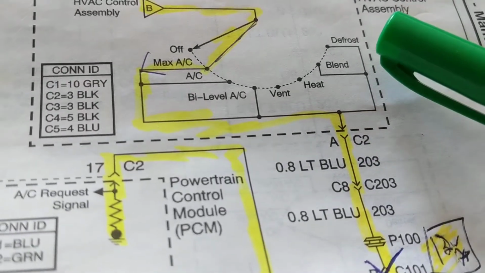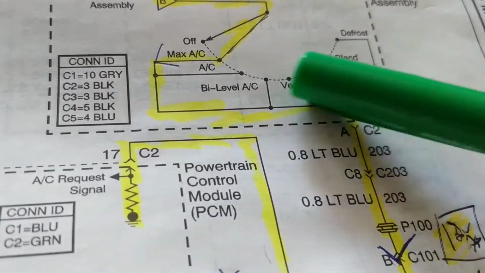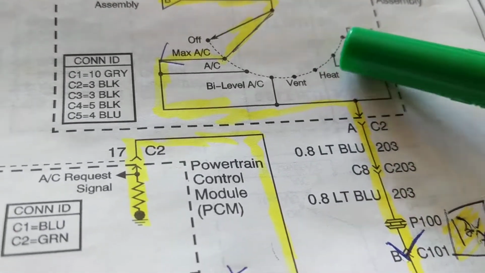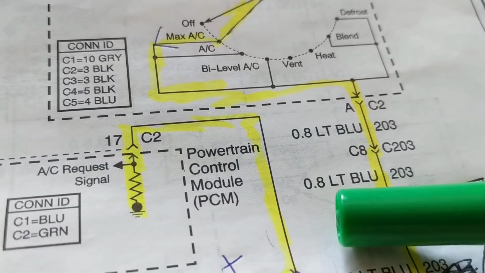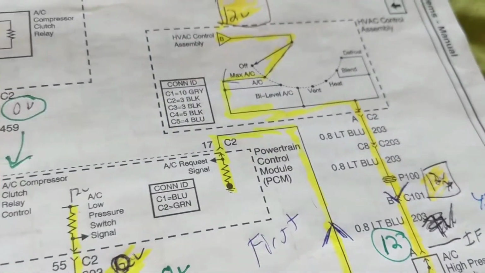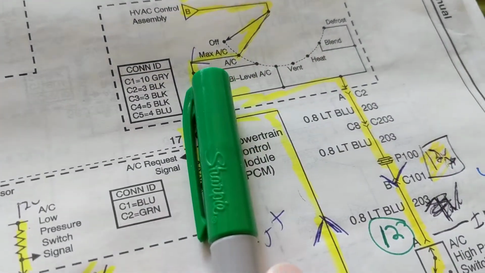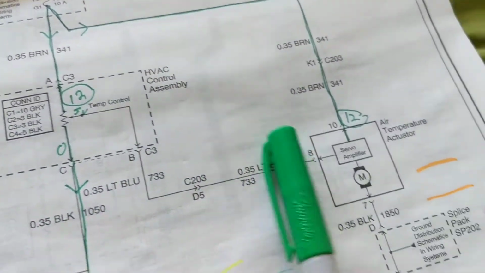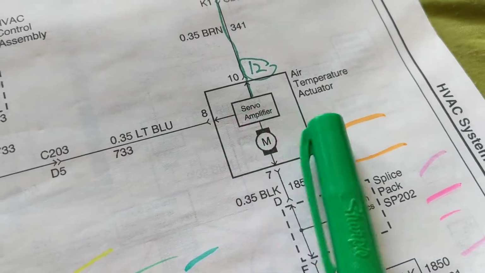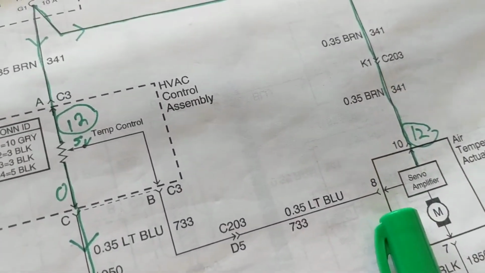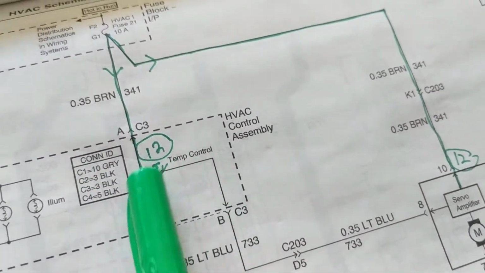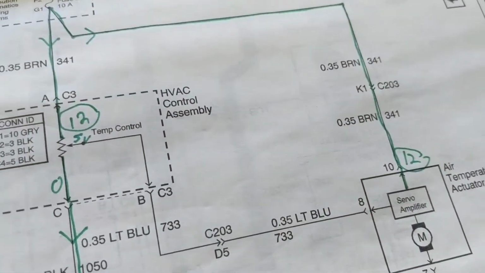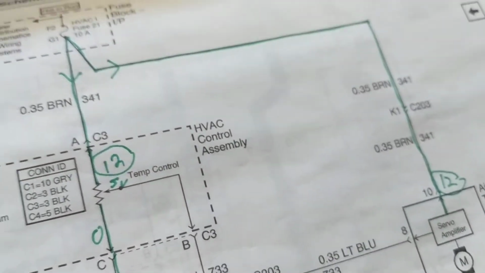Therefore, first thing is I want to see if I have any AC coming out, even in the defrost. If I do, that means compressor is working, everything is working, but we're stuck in the defrost position and we cannot get it to maximum AC. Why? Because it could be possibility that maybe there's a problem with this air temperature actuator, which is a motor. Or this one over here, the pot. Now, that's to control the airflow.